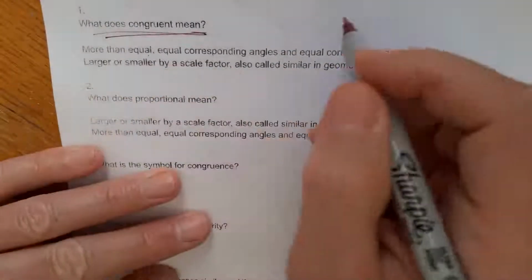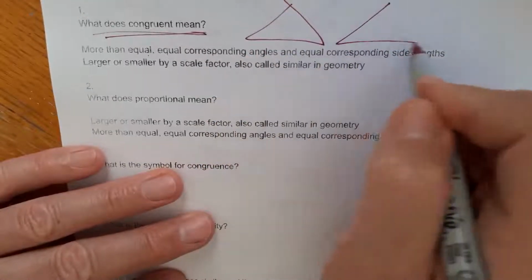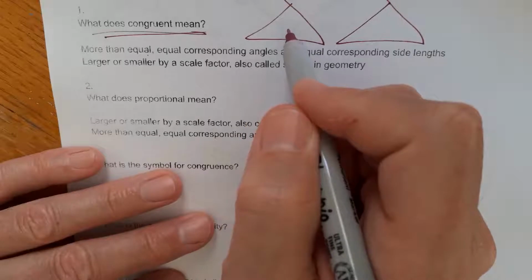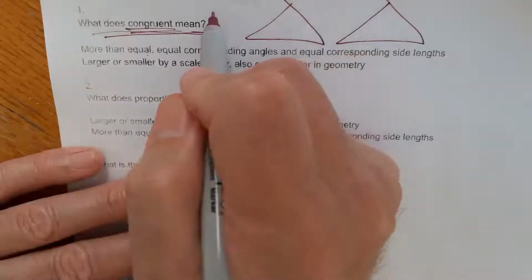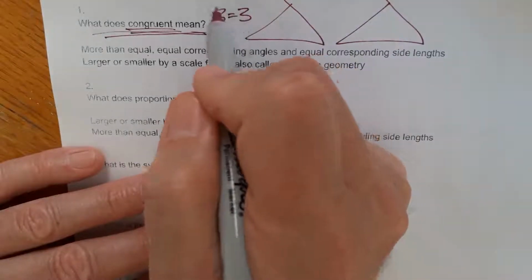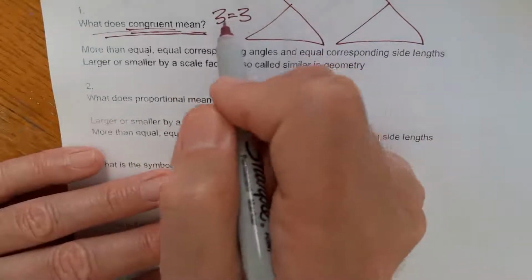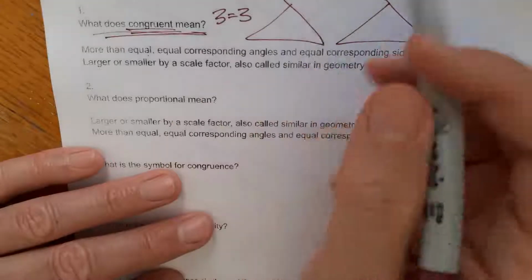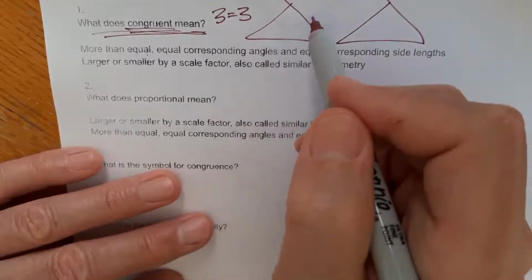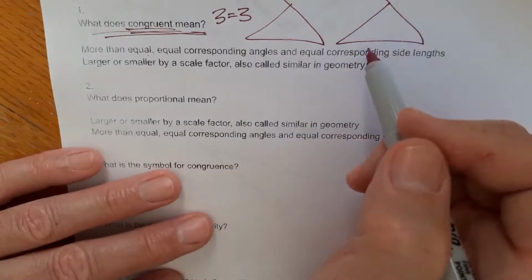Congruent means same shape, same size. So if we've got two shapes, we want to know they're the exact same shape, and we want to know they're the exact same size. Why do we use congruent instead of equal? I would say equality is a singular dimension. 3 is equal to 3 is one dimension. There's only one aspect for equality. But for a shape, we need to know if the corresponding angles are all equal, and we need to know if the corresponding sides are equal.